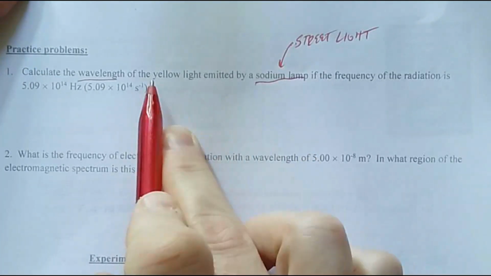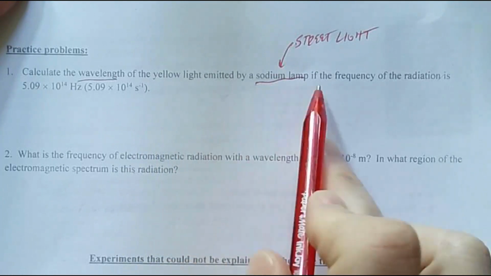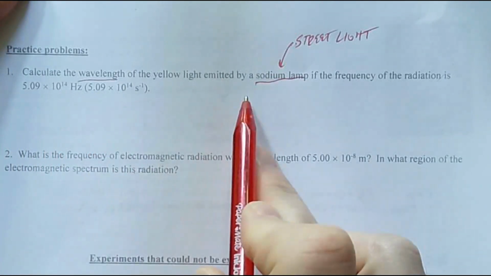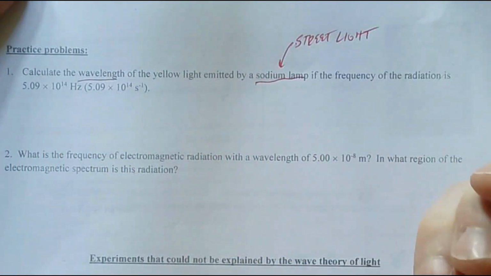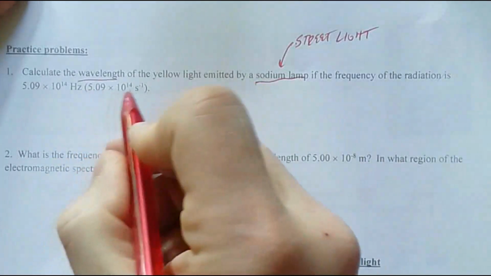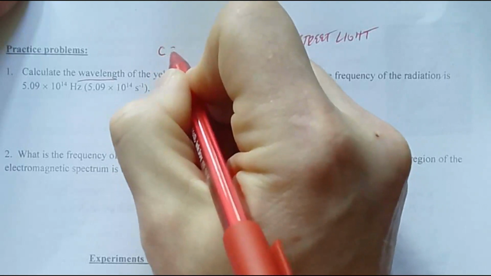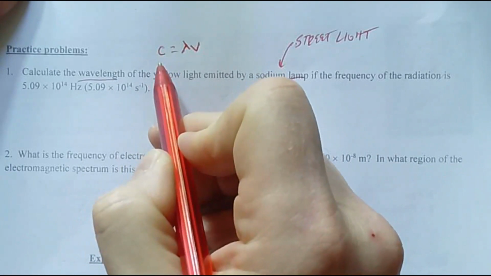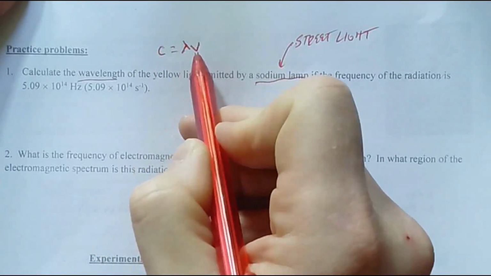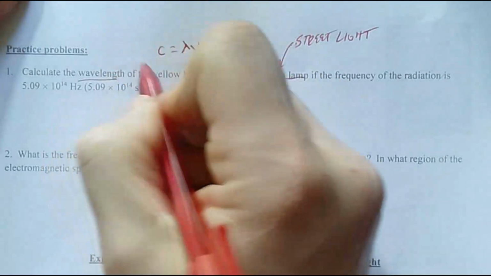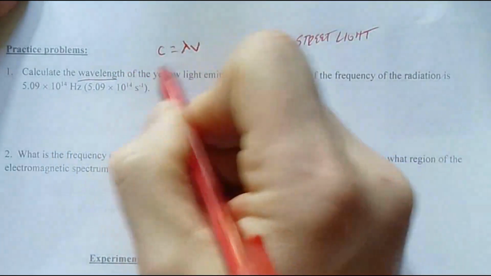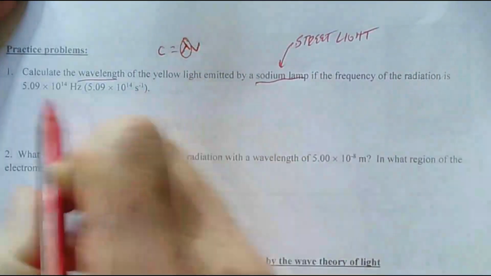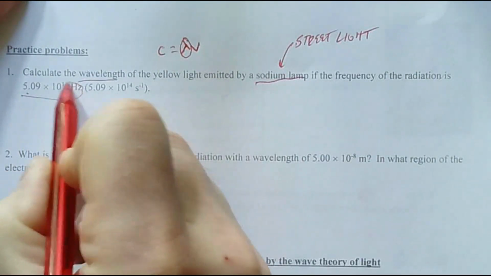But anyway, we want to calculate the wavelength of the yellow light emitted by these sodium lamps, if the frequency of the radiation is given as 5.09 times 10 to the 14th hertz. The first thing we have to do is remember what symbol is for what. Our equation, since we're dealing with light, is c, which is a constant, the speed of light, equal to the wavelength times the frequency. So here's our wavelength. We want to find the wavelength, so we're looking for this. And we have our frequency, which is this 5.09.